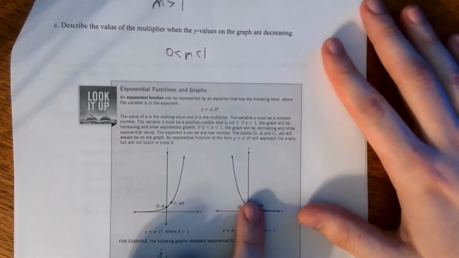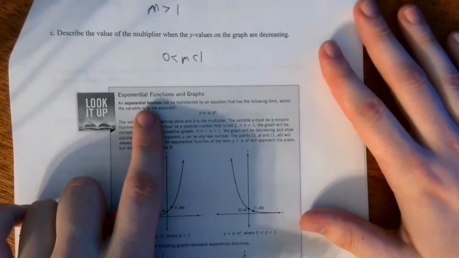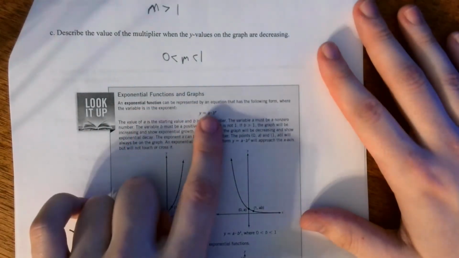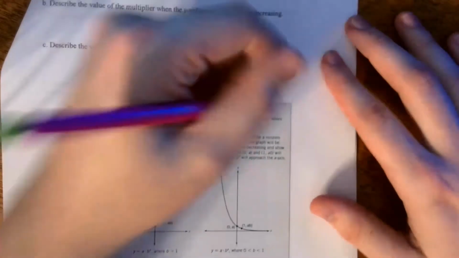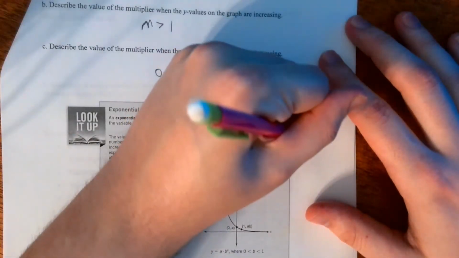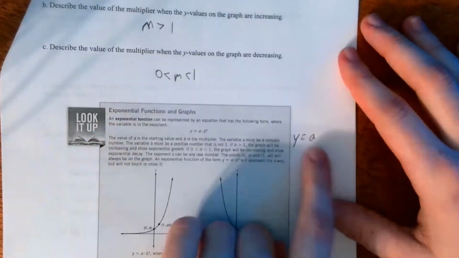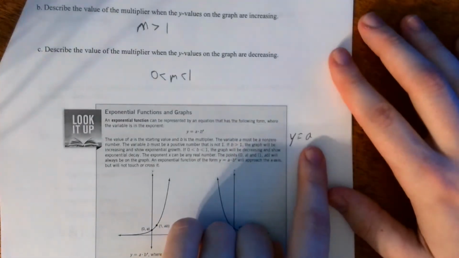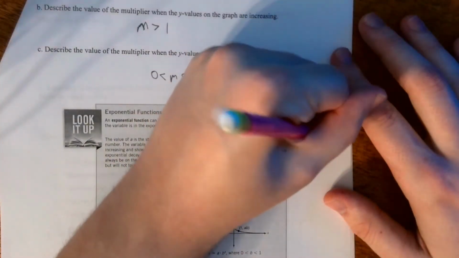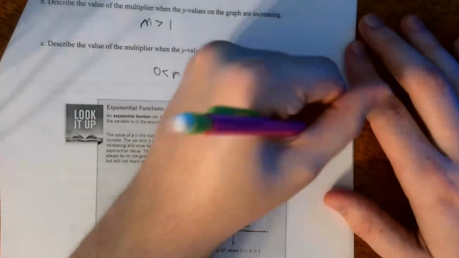Okay? So every one of our exponential functions takes this form right here. We have y equals a, where a is just our coefficient out front, multiplied by b, which is our multiplier, raised to the x power.